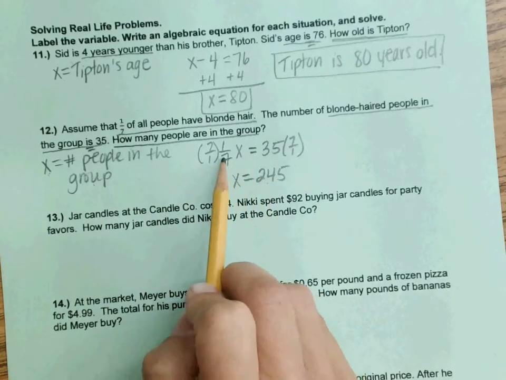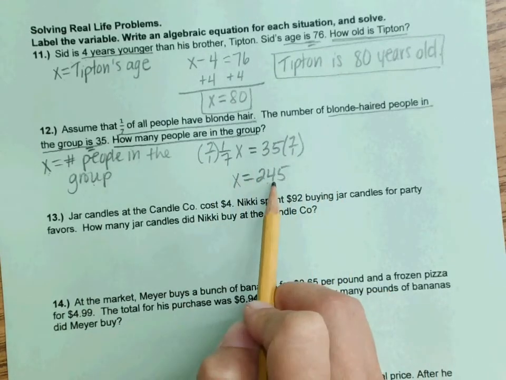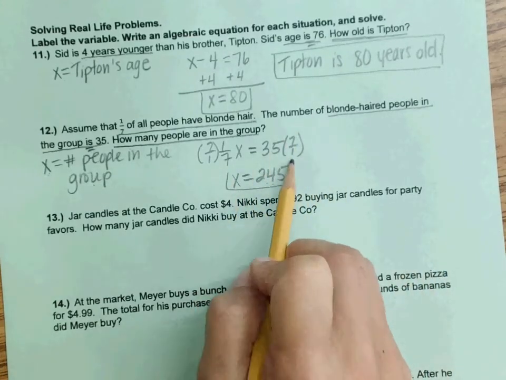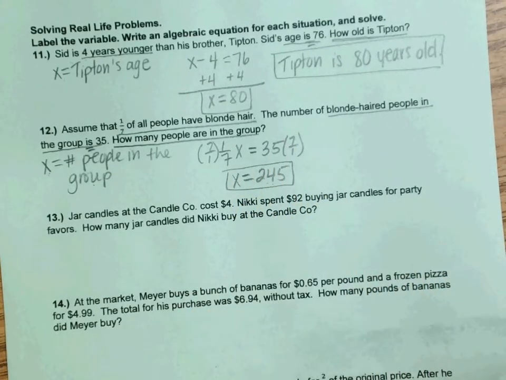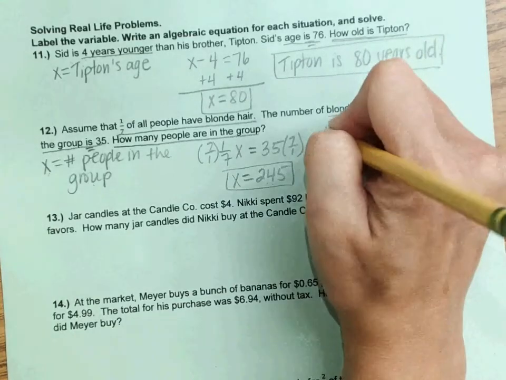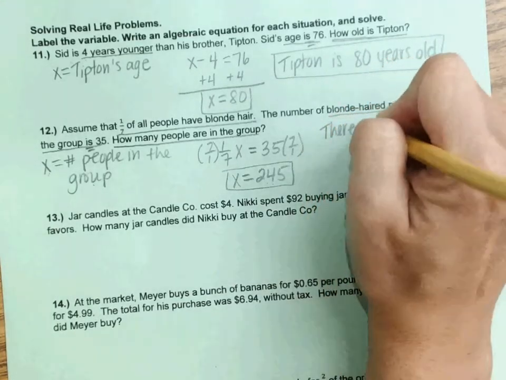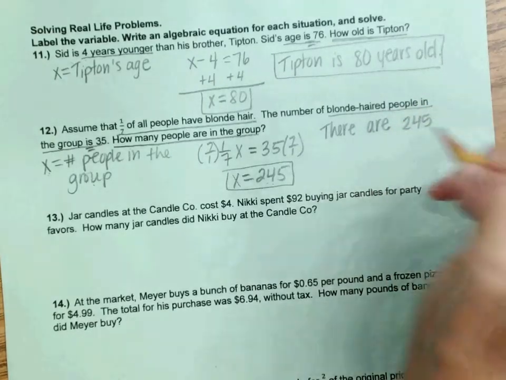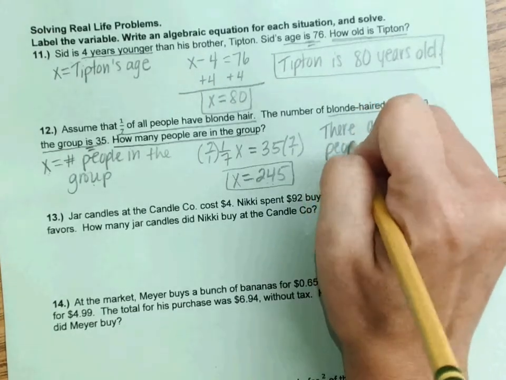So if 1/7 is our blonde, then the value or the answer for my group should be larger, and it is. And then to write a sentence to finish this one up. There are 245 people in the group.